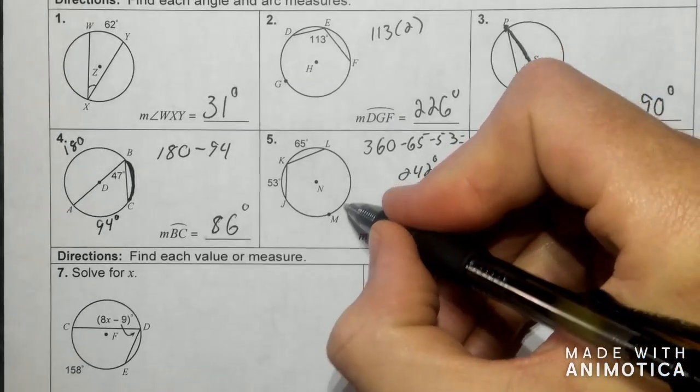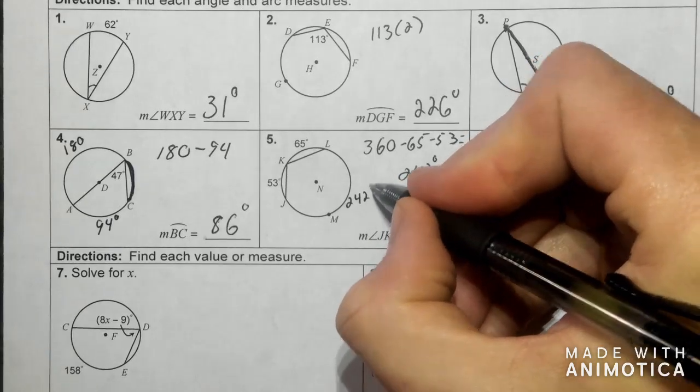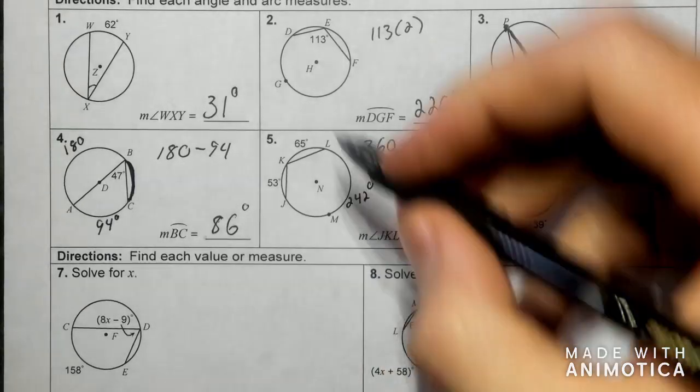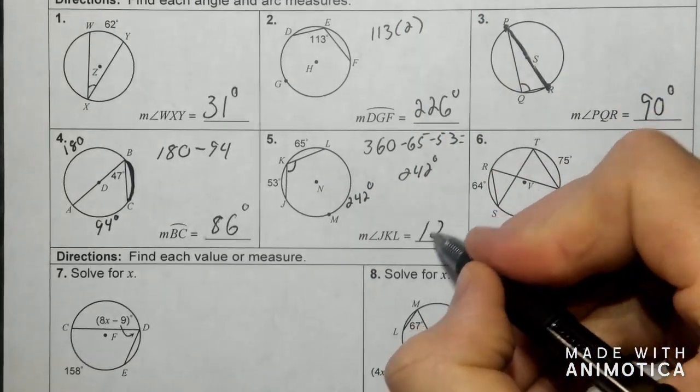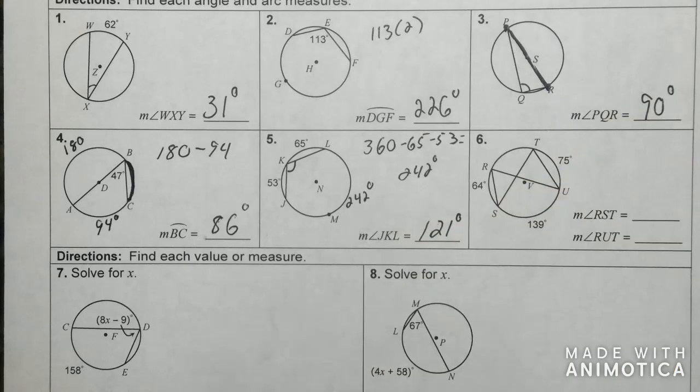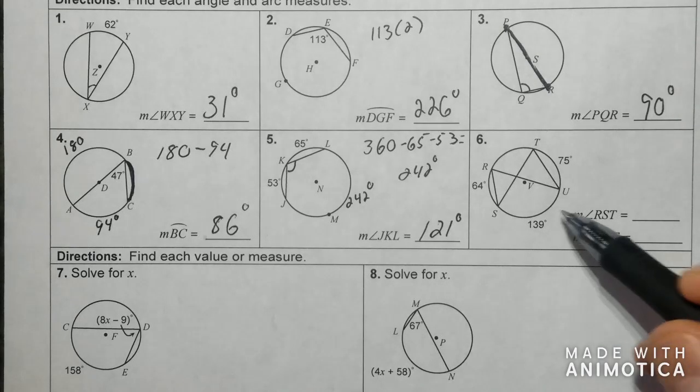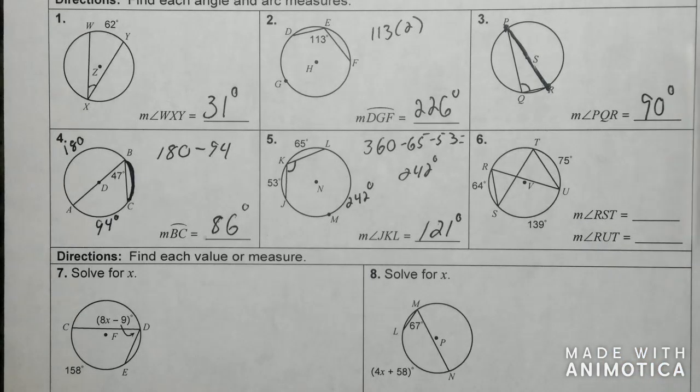Okay, which is the arc measure. So the arc measure is 242, but here we're asked for the angle measure. We want to know what is the inscribed angle. So remember, it's always half of the intercepted arc. Okay, so 121.